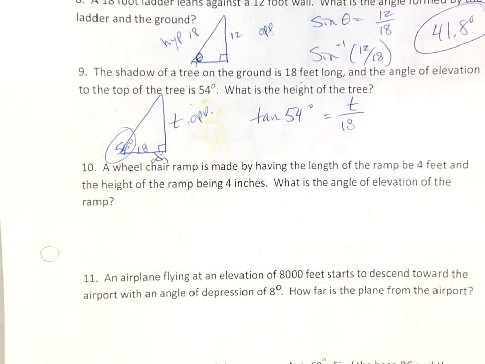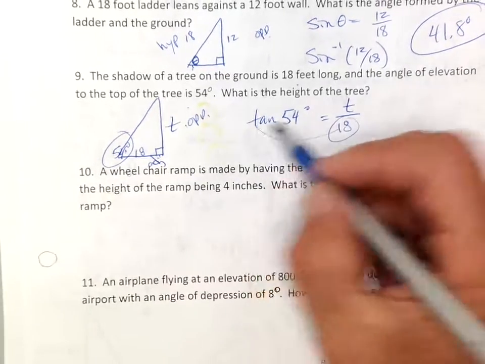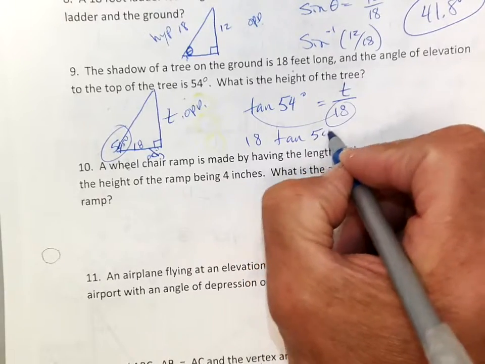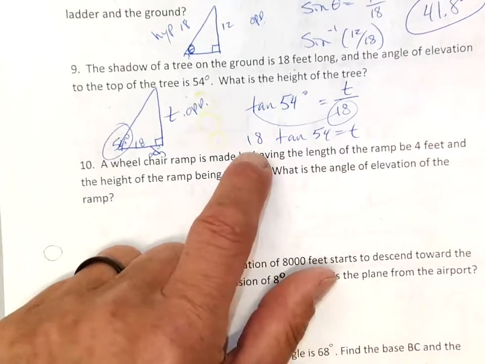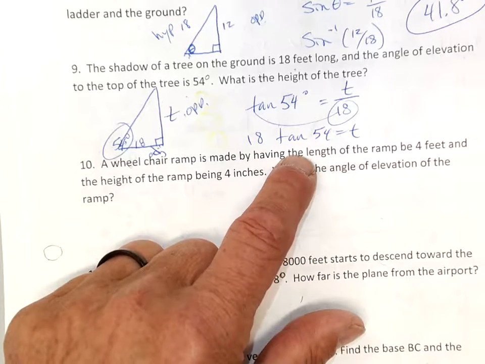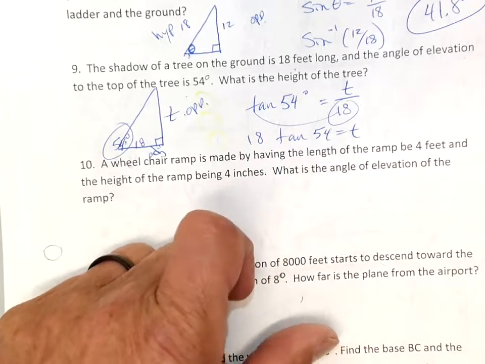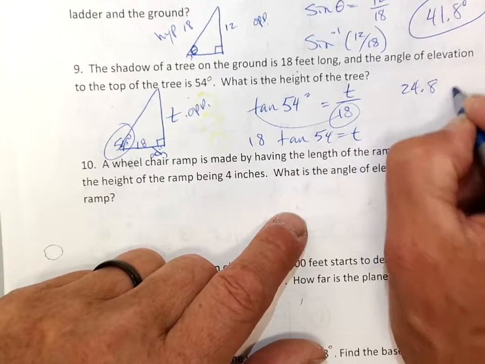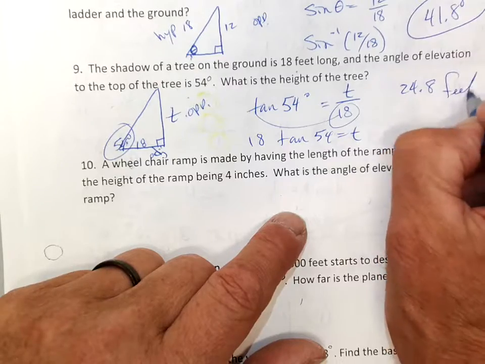Okay. Multiply up the 18, right? So I'm going to go 18 times the tangent of 54 equals t, and I'm just going to use my calculator. 18 tangent 54, and I get an answer of about 24.8. That'd be in terms of feet, I assume. Yeah.